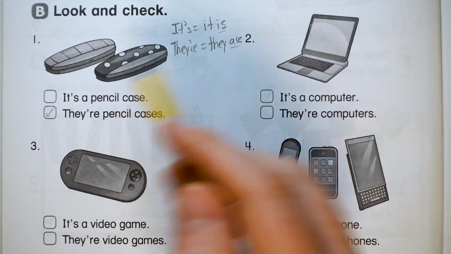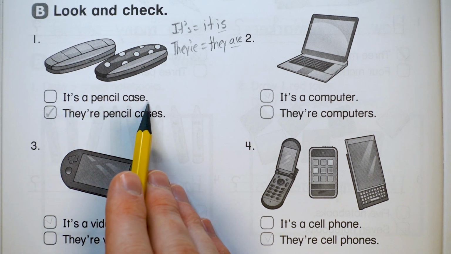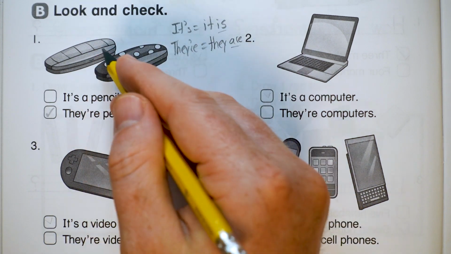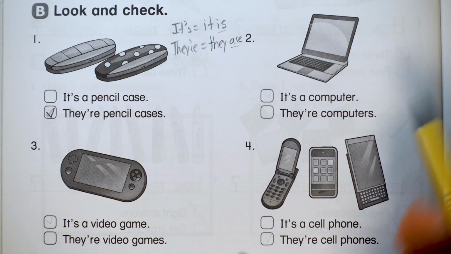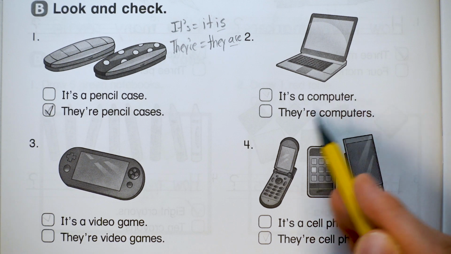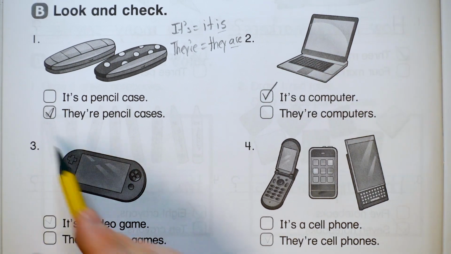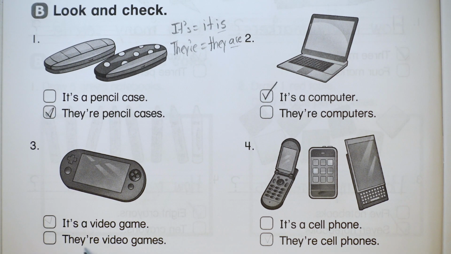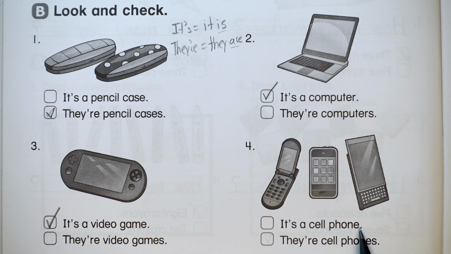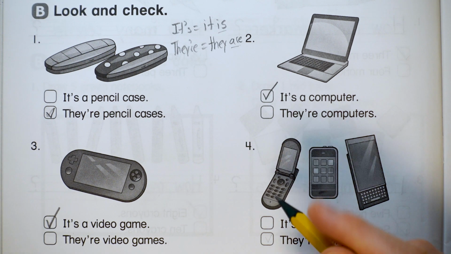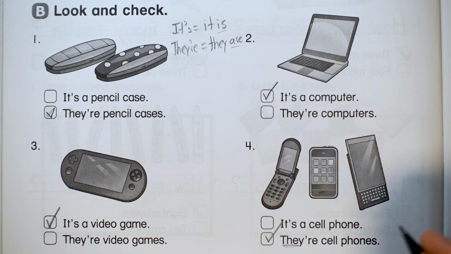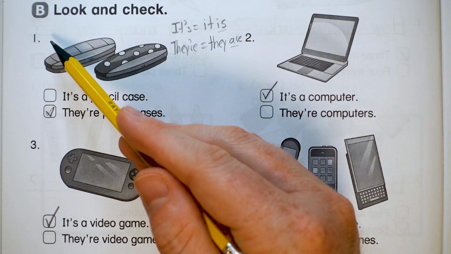All right, let's go. Number 1, it's a pencil case or their pencil cases. More than 1, so we check their. Number 2, it's a computer, their computers. Only 1, it's. Number 3, it's a video game or their video games. Only 1, so check it's. Number 4, it's a cell phone or their cell phones. There are 3, 1, 2, 3, so we have to check their, more than 1. Good job, part B is all done.